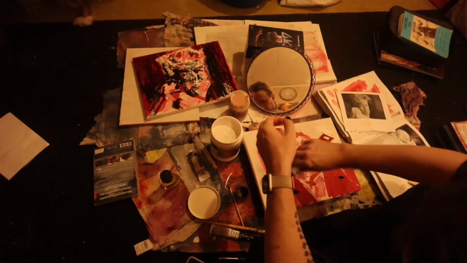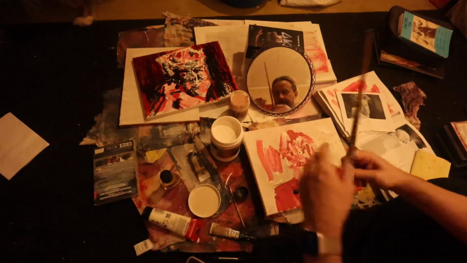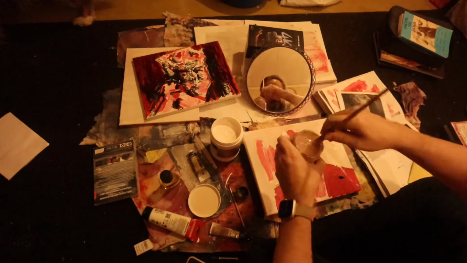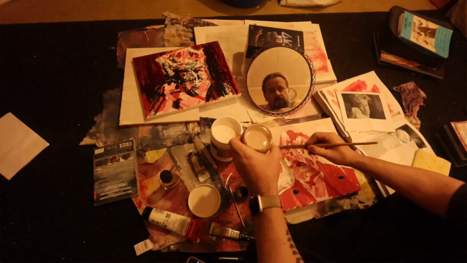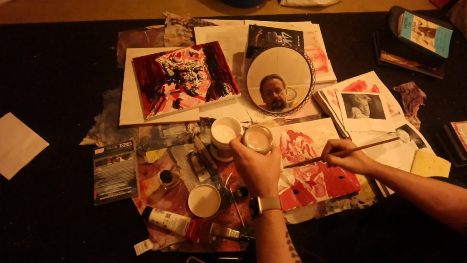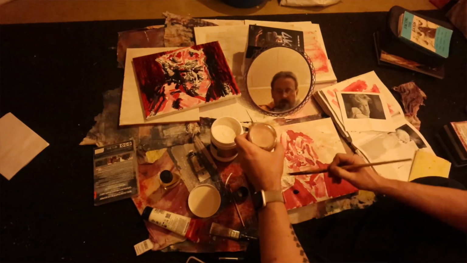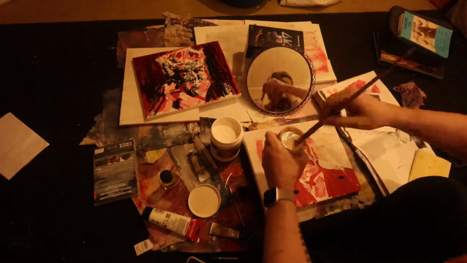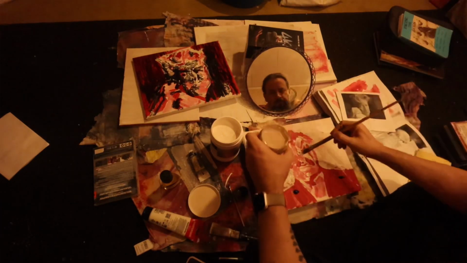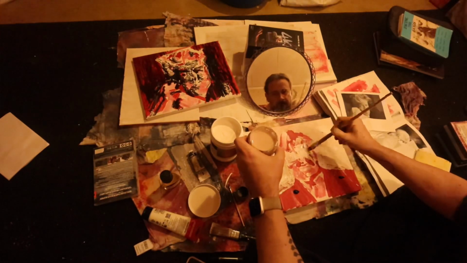One of the beautiful things about painting with acrylics or oils is you get to redo things. You always get a new chance. Just add another layer. I wish more things in life were like that.